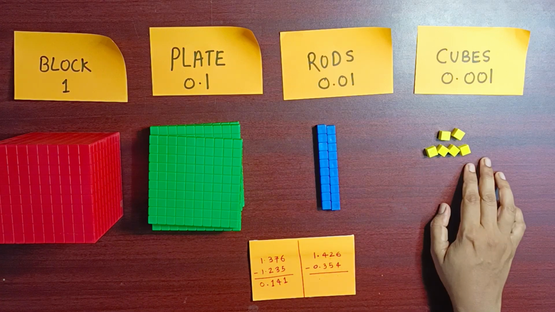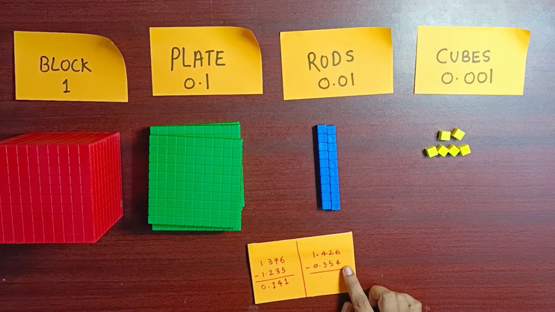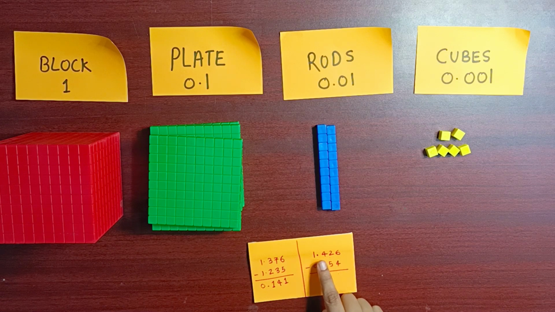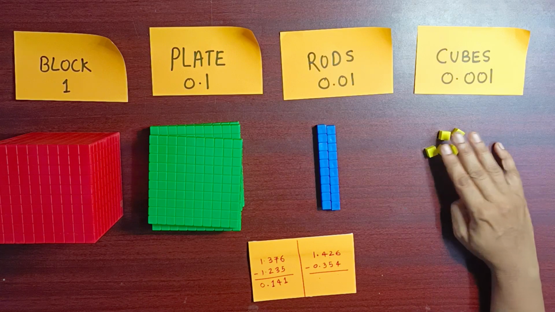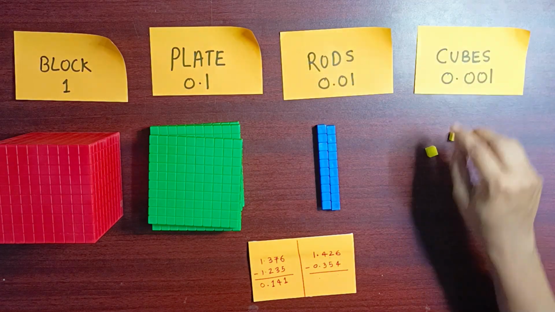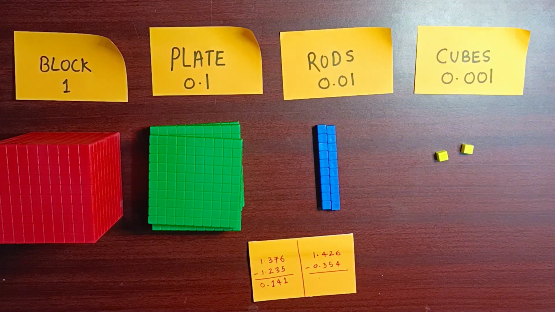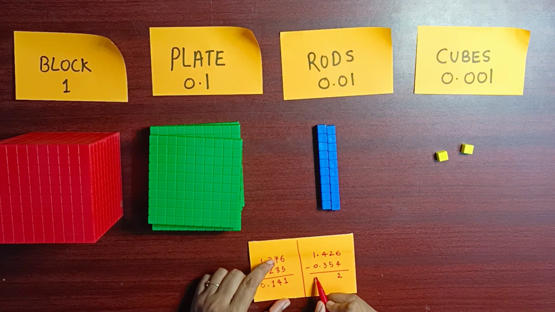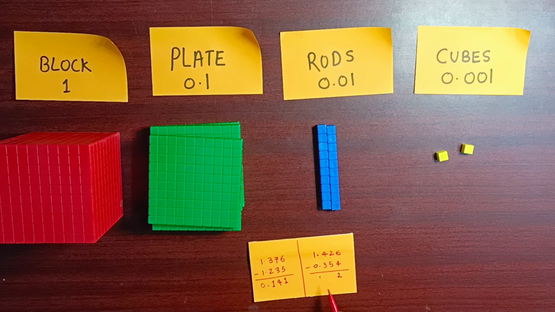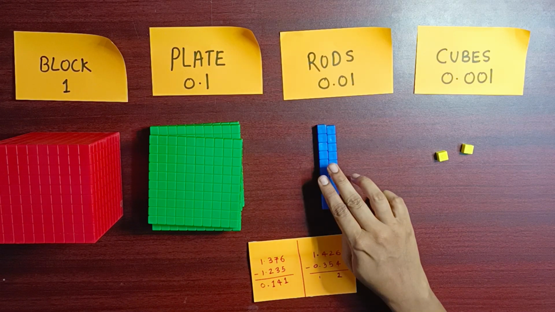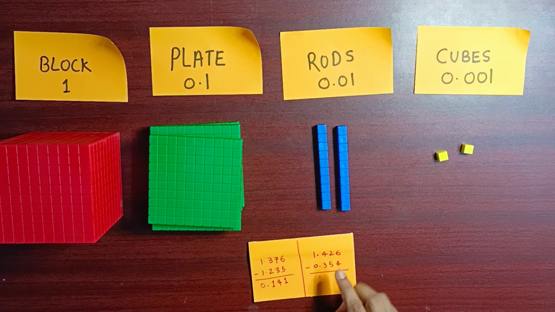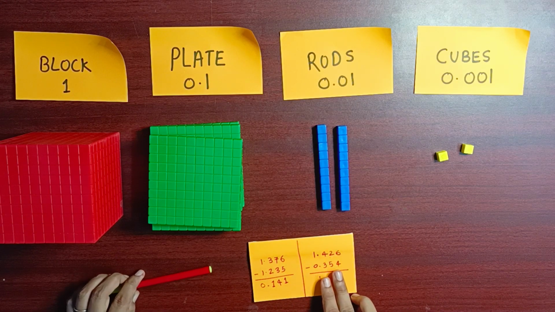Let's start with cubes. I need to subtract 0.004 from 0.006. I take away 4 cubes, that is 0.002. So I'll simply write 2 over here. I can write the decimal point over here, so you can see this is 0.002. Now I have 2 rods with me, that means I have 0.02. I need to subtract 0.05.